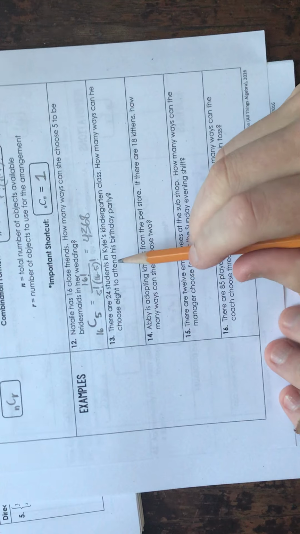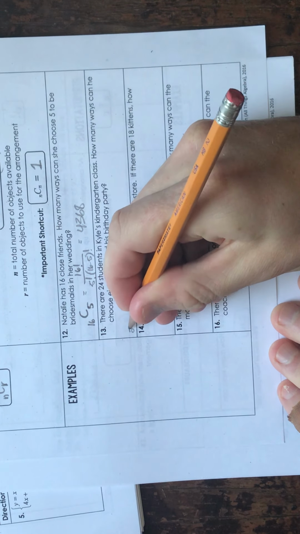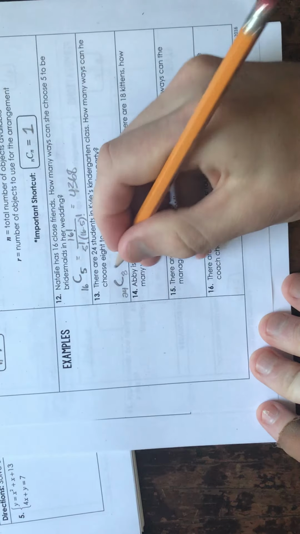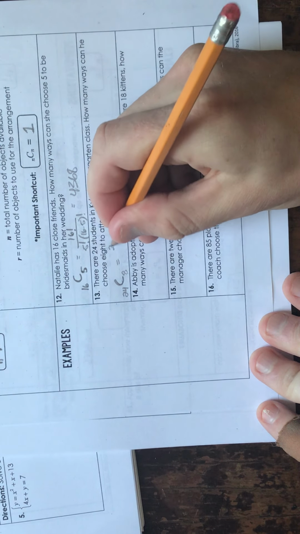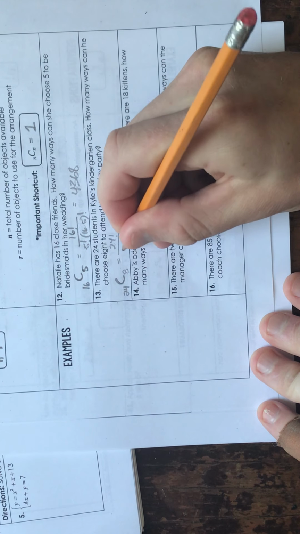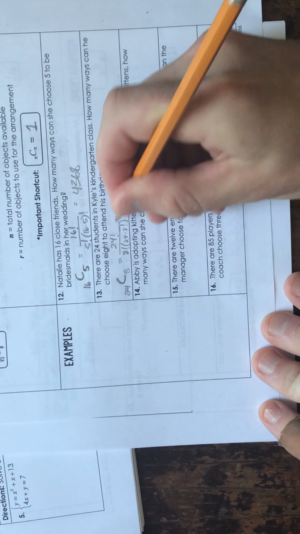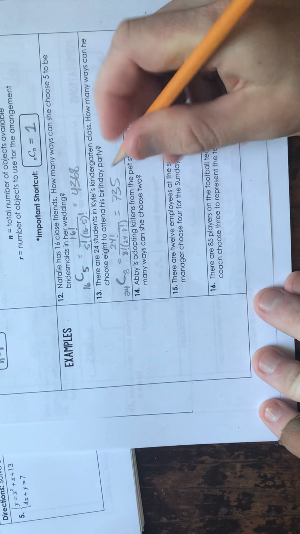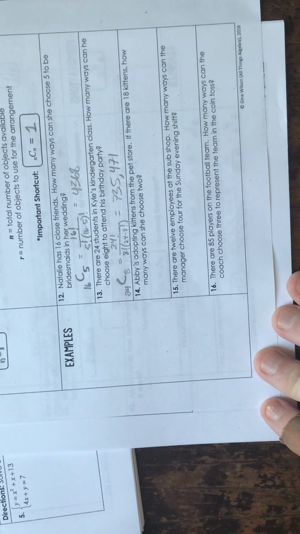There are 24 students in Kyle's kindergarten class. How many ways can he choose 8 to attend his birthday party? We have 24 total. This is a combination because the order of those 8 doesn't matter. So we're going to do 24 factorial over 8 factorial times 24 minus 8 factorial. I put all that in my calculator, and I get 735,471. That's how many options I would have.